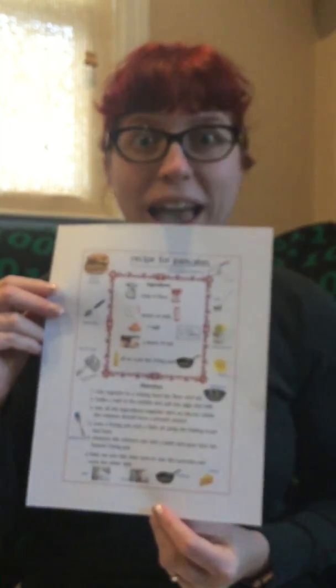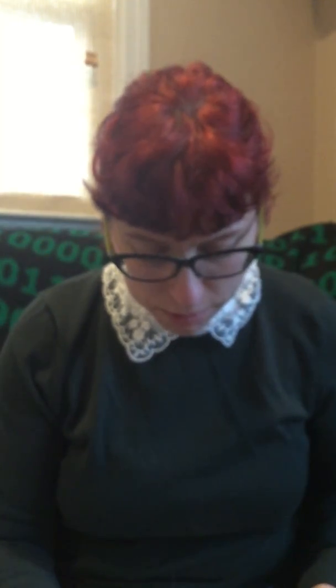We can also break up a recipe that way. And this is a really important skill to have, because if you can break down a recipe, you can do anything with it. So this recipe is for pancakes. So we're going to write how to make pancakes at the top.